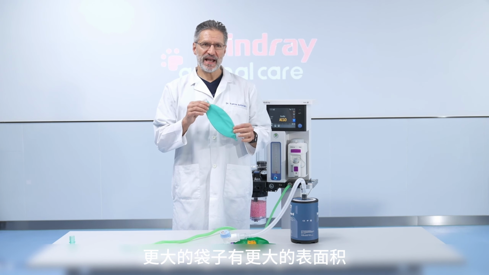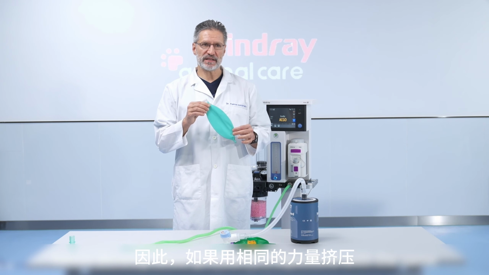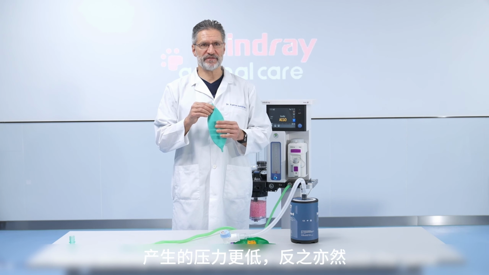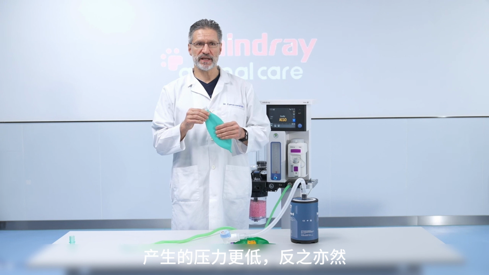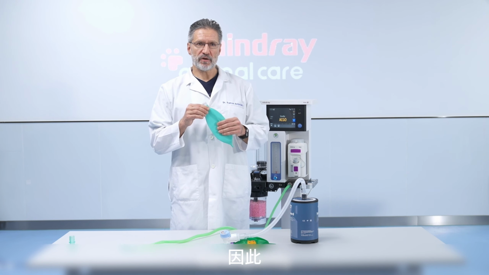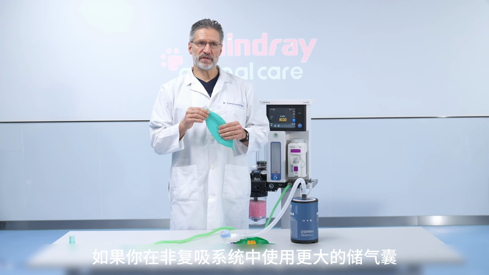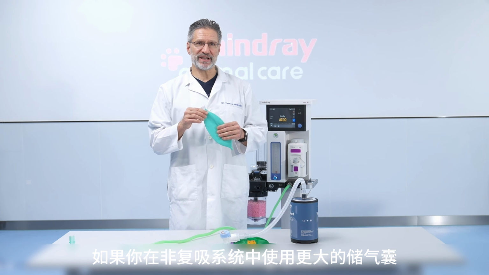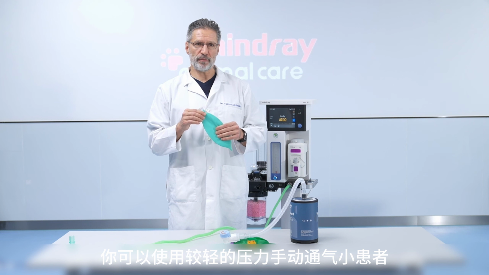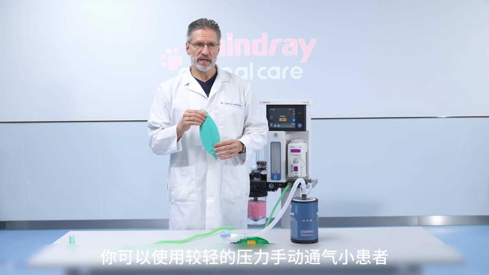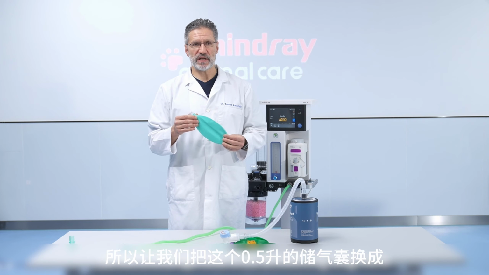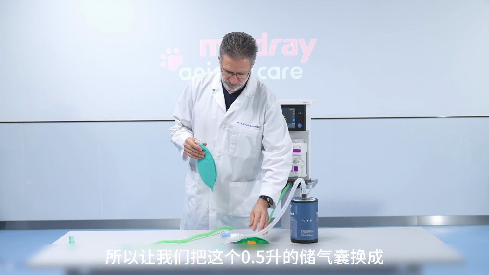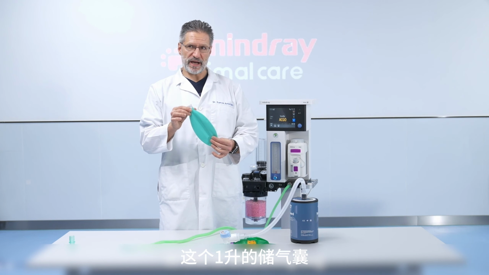Larger bags have larger surface, hence develop lower pressures if squeezed with the same force and vice versa. Consequently, if you use a larger bag with your non-rebreathing system, you may be able to ventilate a small patient manually with gentle pressures. So let's change this half-liter breathing bag here to this 1-liter breathing bag.